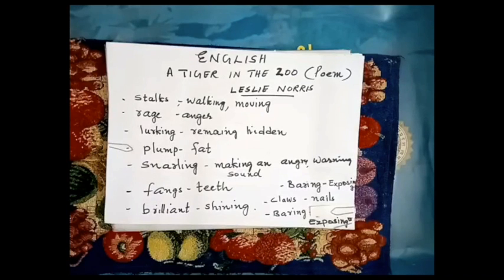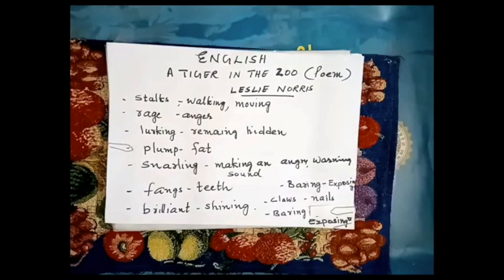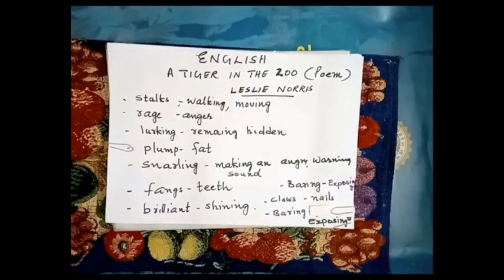Then he hears. Who is he here? The tiger. He hears the last voice at night, the patrolling cars, and stares with his brilliant eyes at the brilliant stars. Now again, the poet speaks about the tiger in the cage. What is the condition?